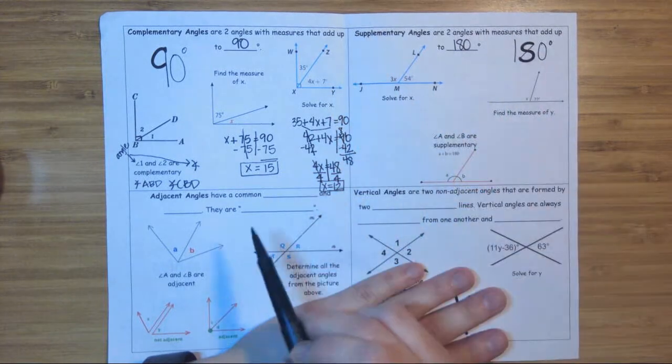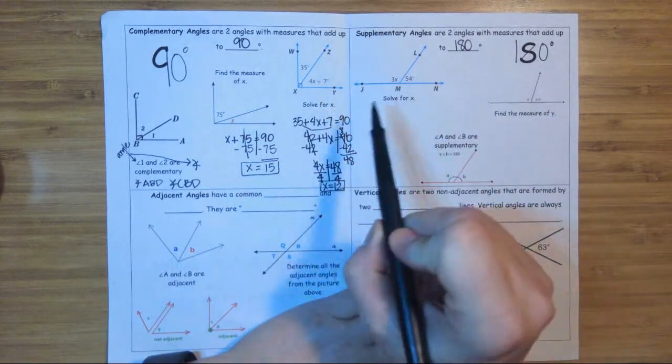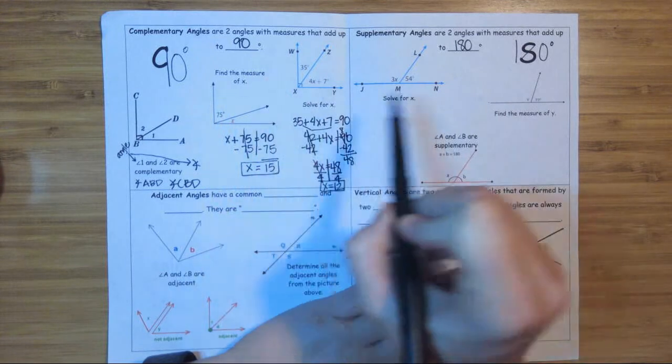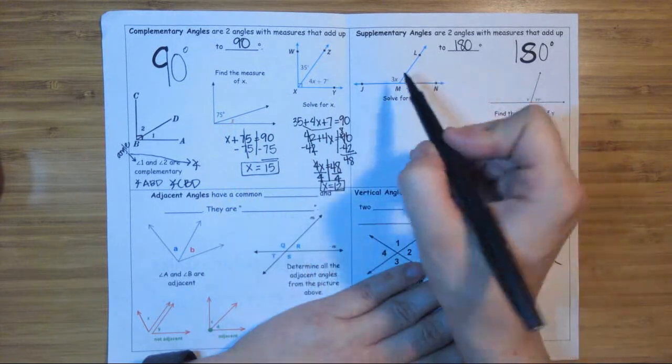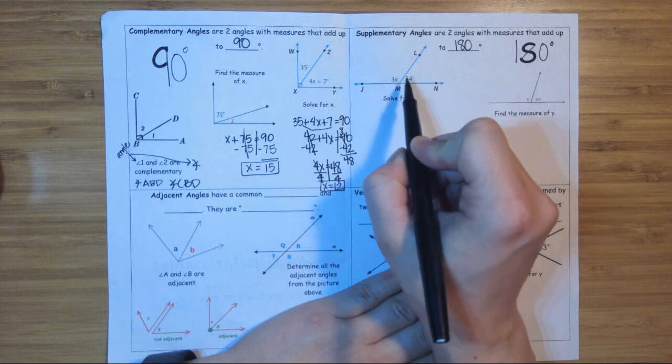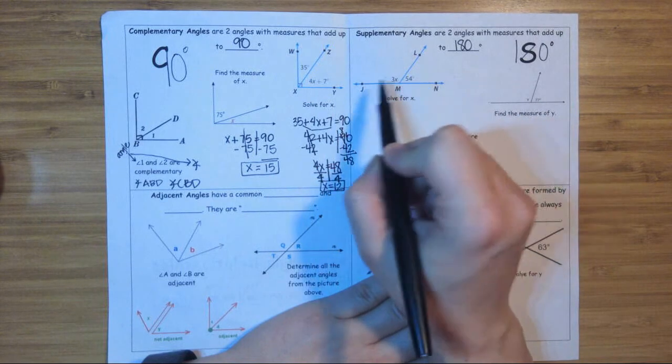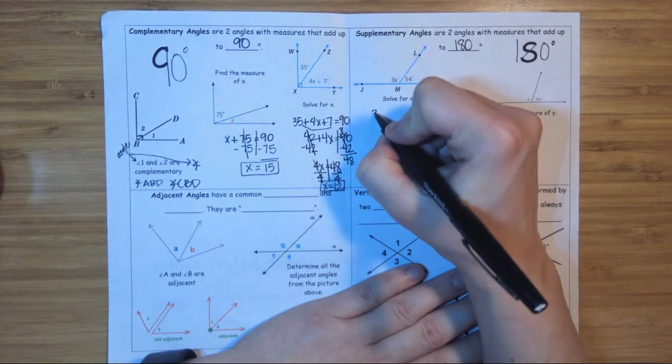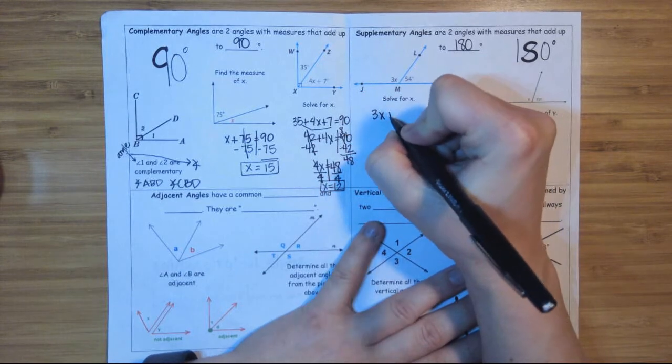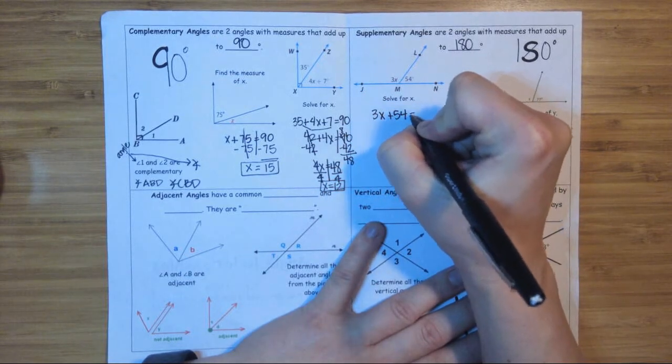All right, so supplementary 180. Same process as complementary, but now instead of adding up to 90, we're going to add up to 180. So I know that 3x plus 54 is going to have to equal 180 degrees. So if I want to solve for x, I can write out my equation. 3x plus 54 equals 180.